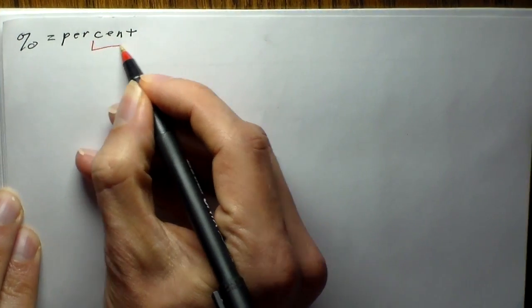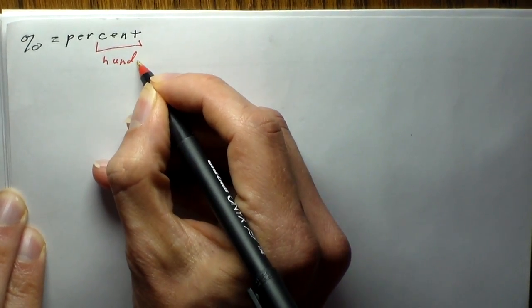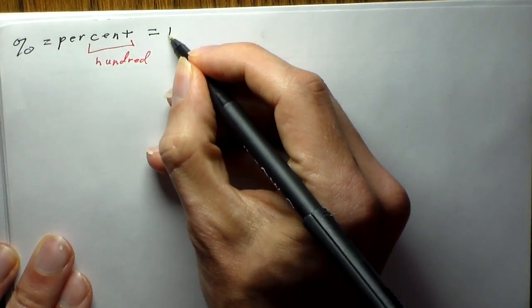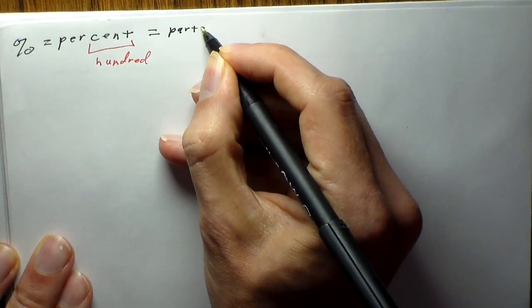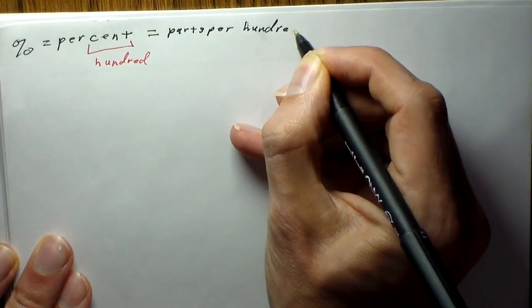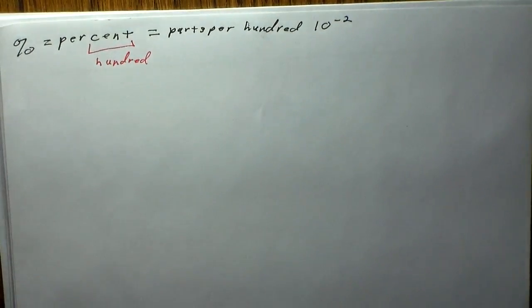Okay, so as for percent, well, right here, the cent portion means basically 100. So the way we can interpret the percent is by saying that this is the same thing as saying parts per 100. Or this is basically 10 to the minus 2, a fraction of something.